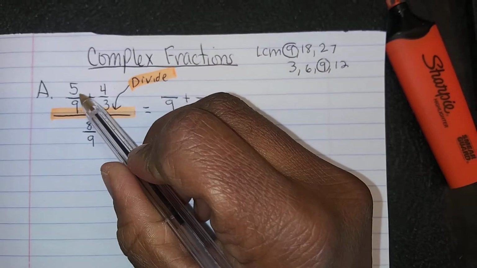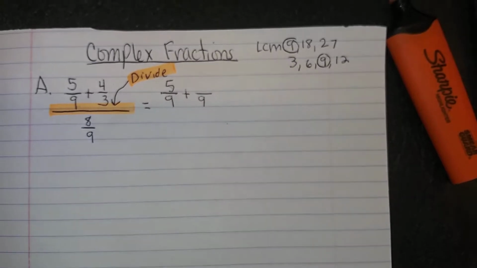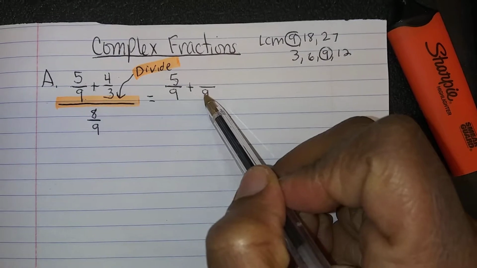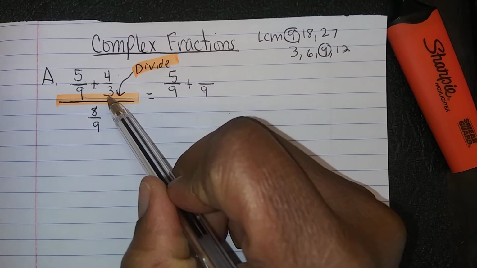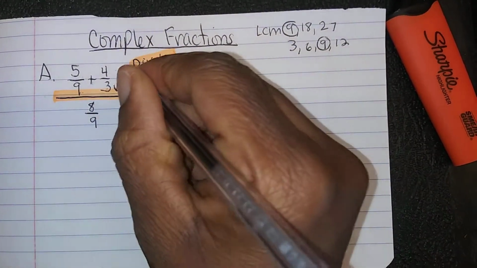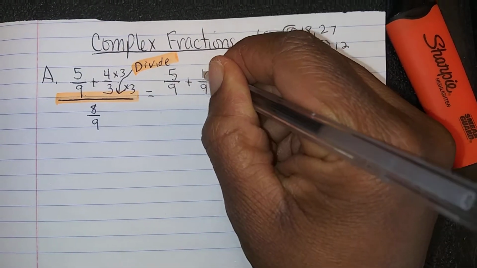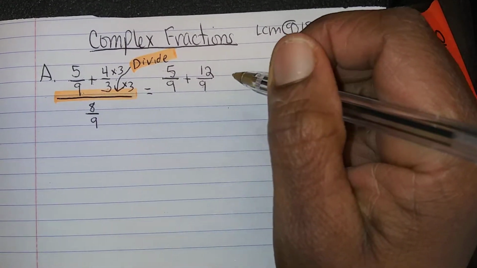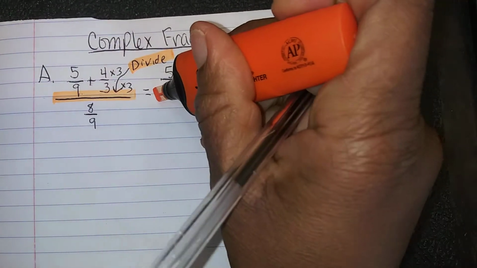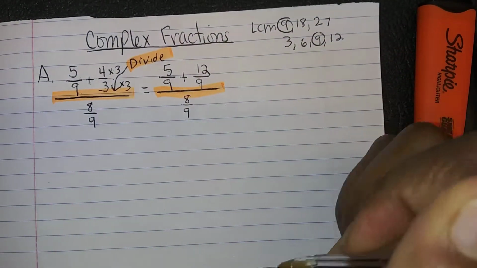So now this first fraction, 5/9, is already in 9s, so I'm just going to transfer that over. The second fraction is in thirds. In order to get that into 9s, I need to multiply this 3 by the factor of 3 to get me 9. So I need to also multiply the numerator times the same factor to get my new numerator of 12. Put the division bar, which is also the fraction bar, back, and put my denominator as 8/9. I'm going to keep that there.